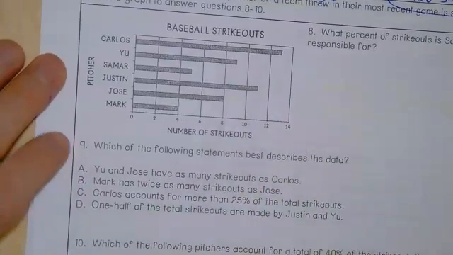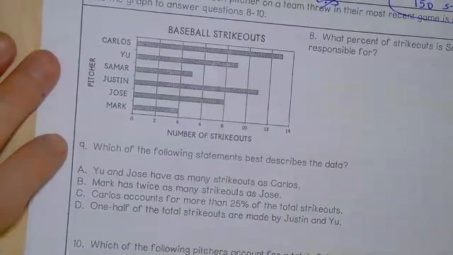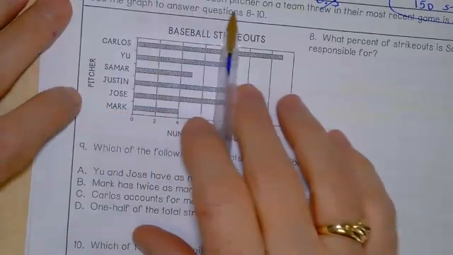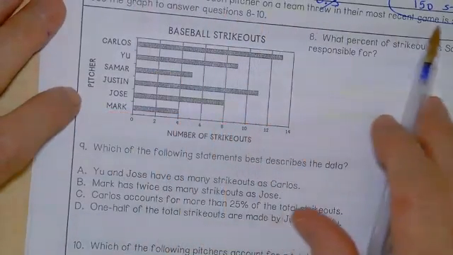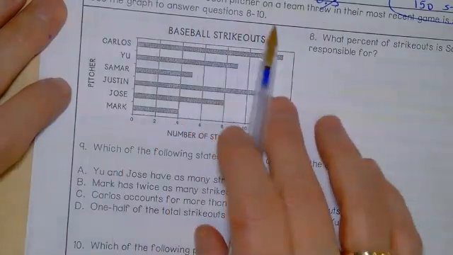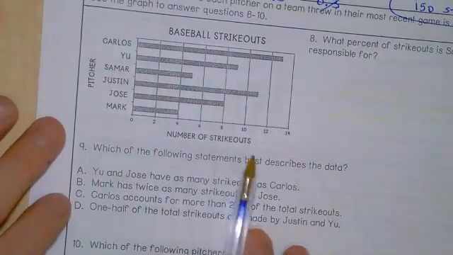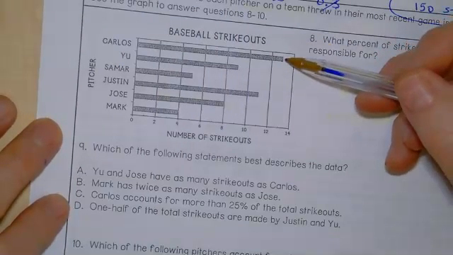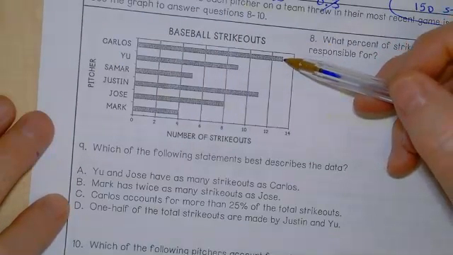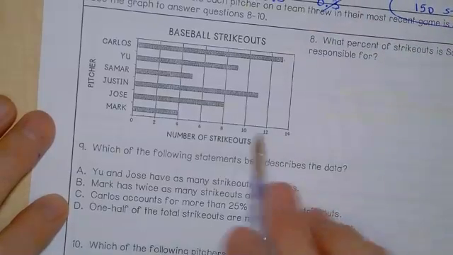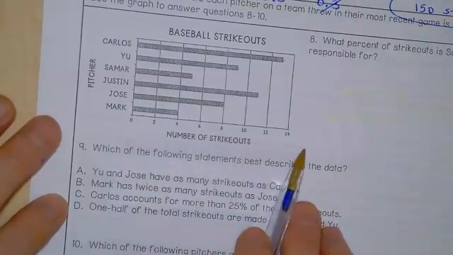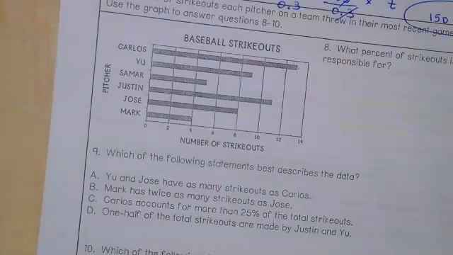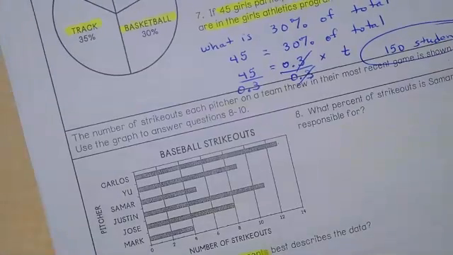And this is the end of the quiz when we get to question 10. The number of strikeouts each pitcher on a team threw in their most recent game is shown below. Use the graph to answer questions 8 through 10. So Carlos threw 13 strikeouts? So you'll have to notice at the bottom they're counting by twos. So let's check out the first question. Which of the following statements best describes the data?